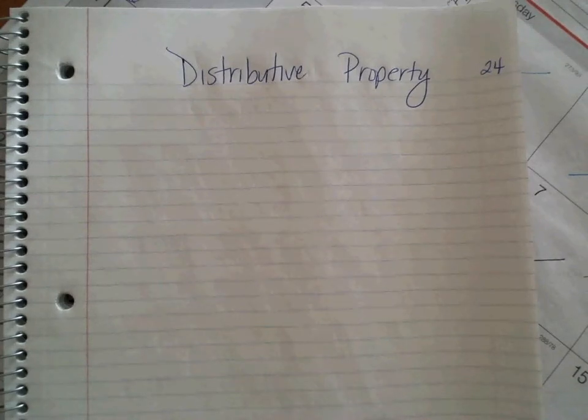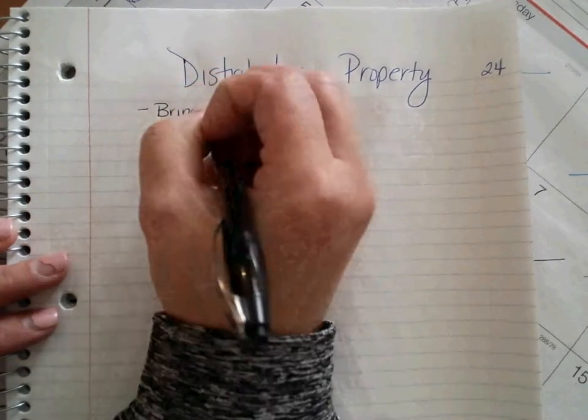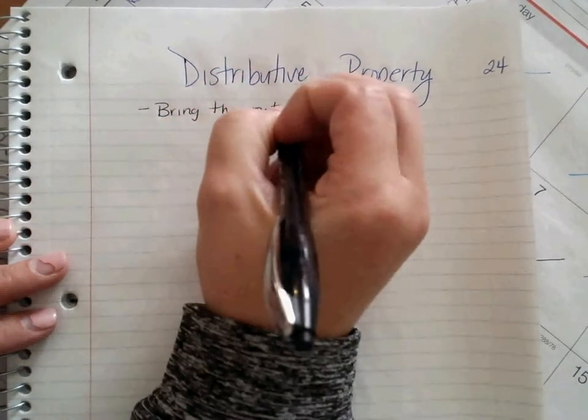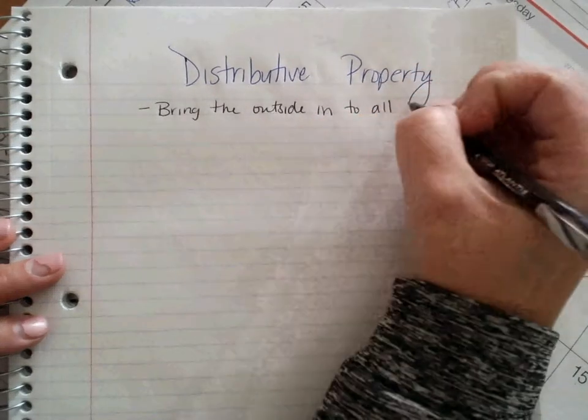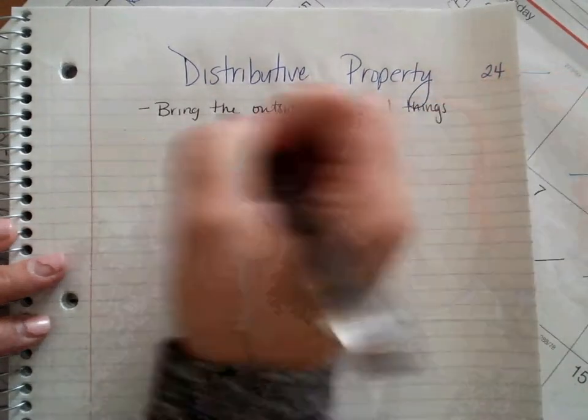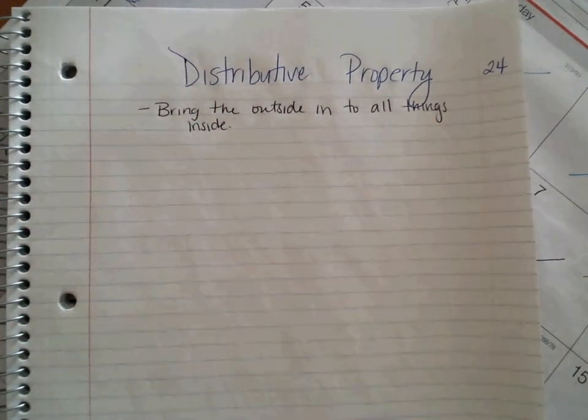are going to be: the distributive property is where you bring the outside in to all things inside. And remember, I take pictures in my notebook and they are under the module section, the second one, under things that can be printed, and there is a tab under that module for the notebook pages. So you're going to bring the outside into all things inside.